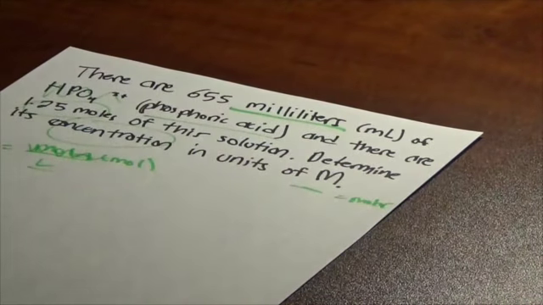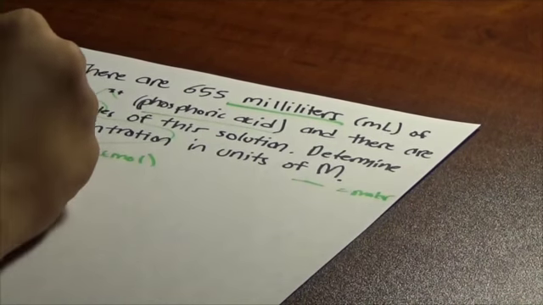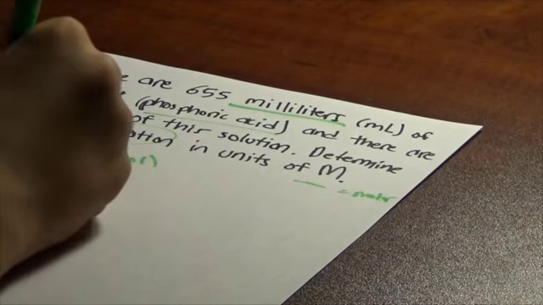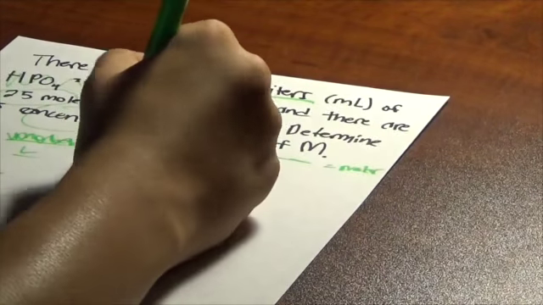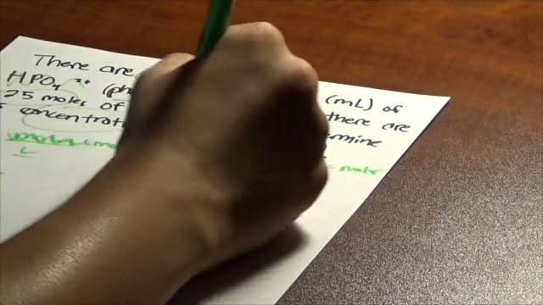What we want to do is every time we're given a volume, whether it's milliliters, any volume at all, we want to make sure it's in the standard unit of liters. So to get to liters, 1000 mL is equal to 1 liter, making this, you just move the decimal place 3 places over, basic math, 0.655 liters.